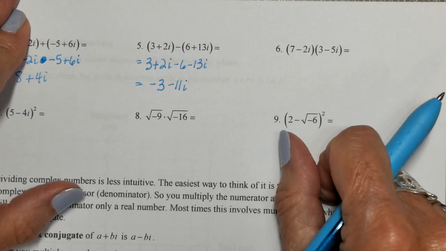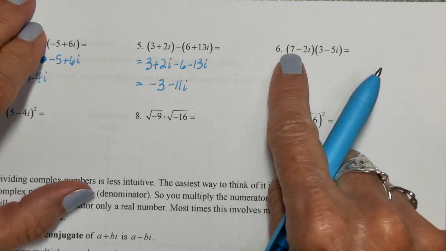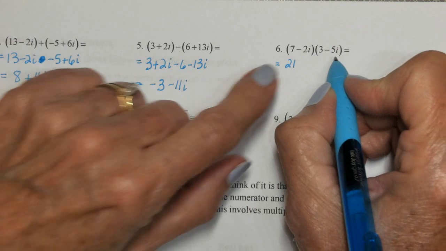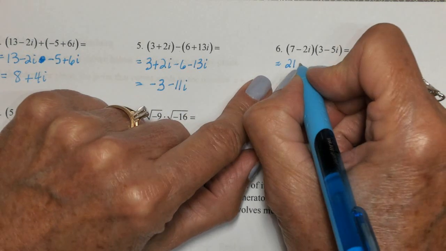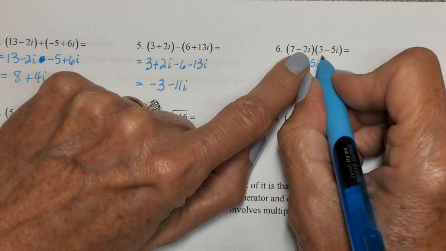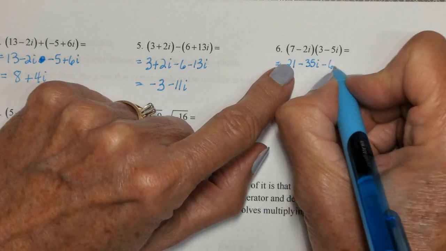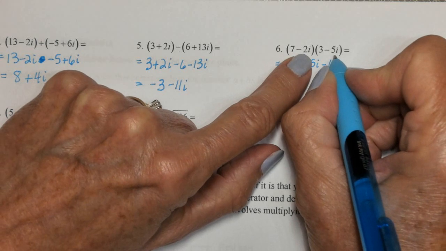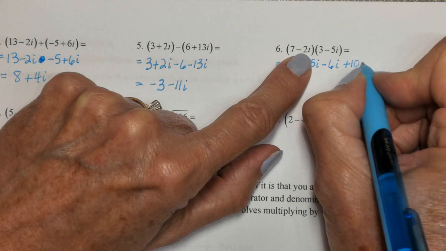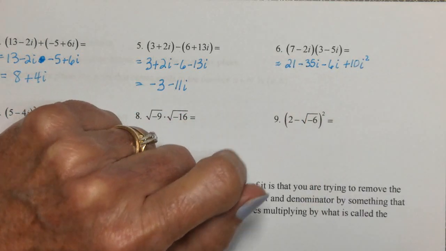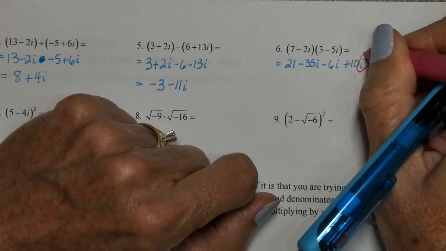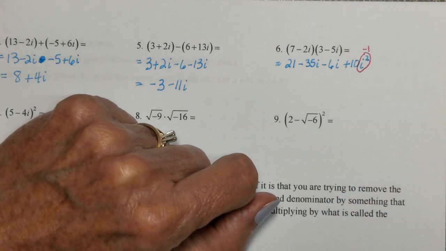So that's adding two complex numbers together, subtracting two complex numbers, multiplying two complex numbers. We're just going to FOIL this out, distribute it out. So 7 times 3 is 21. 7 times negative 5i is negative 35i. Negative 2i times 3 is negative 6i. Negative 2i times negative 5i is plus 10i squared. Again, I see an i squared, a power of i, that's negative 1.